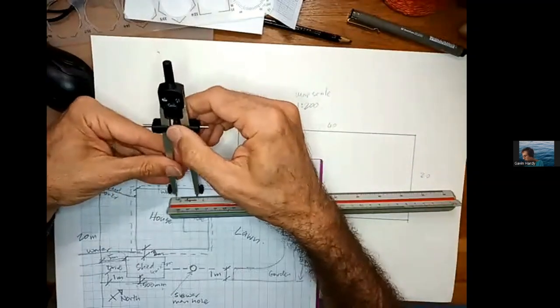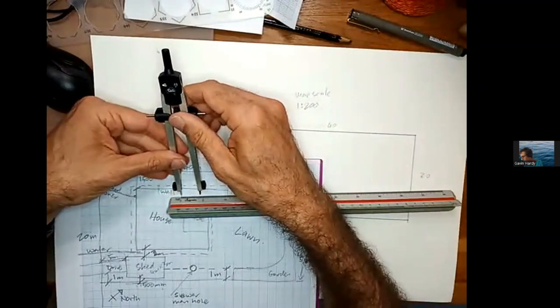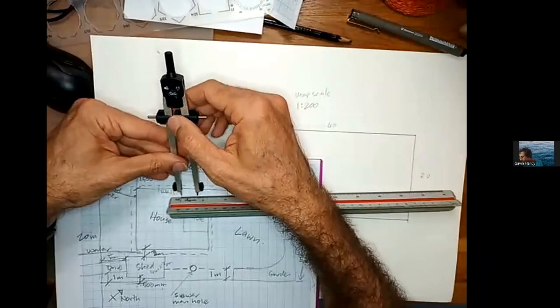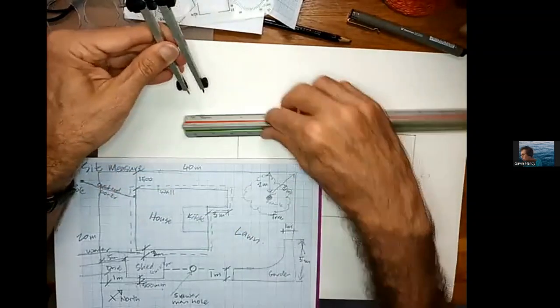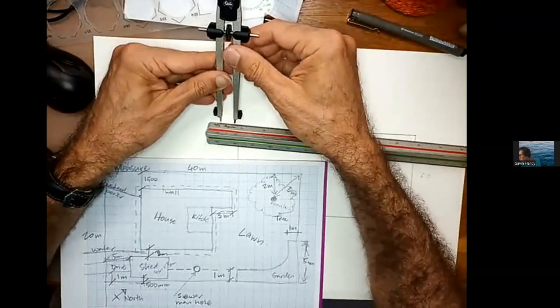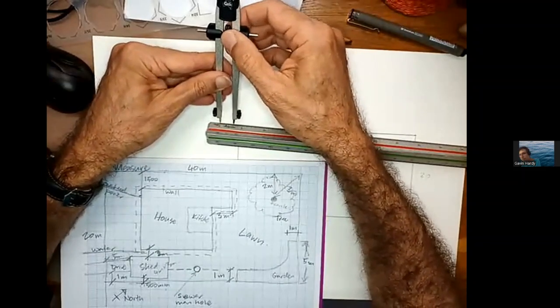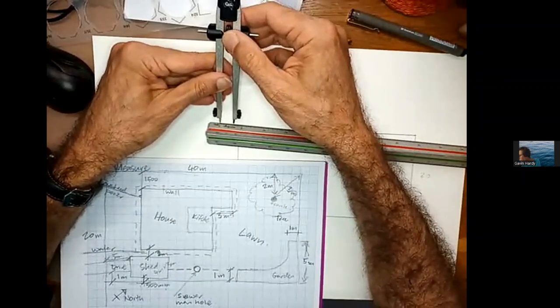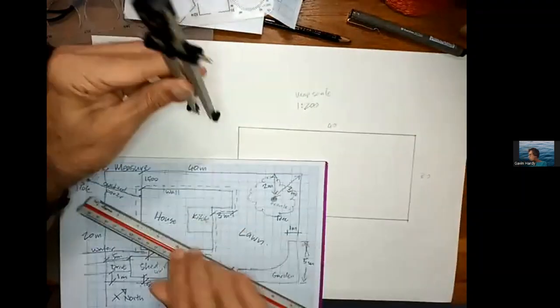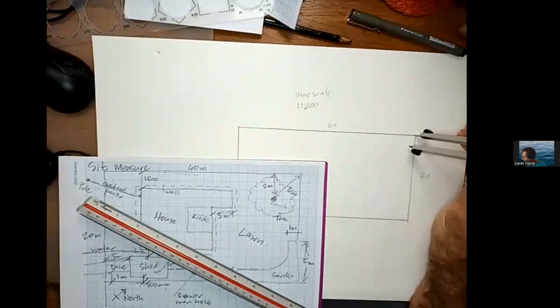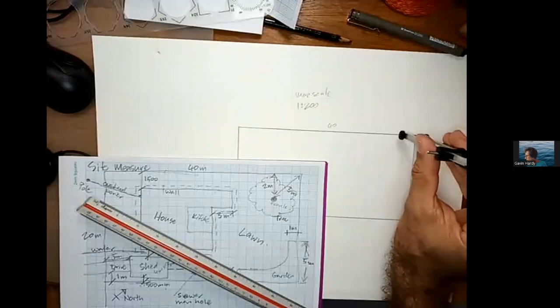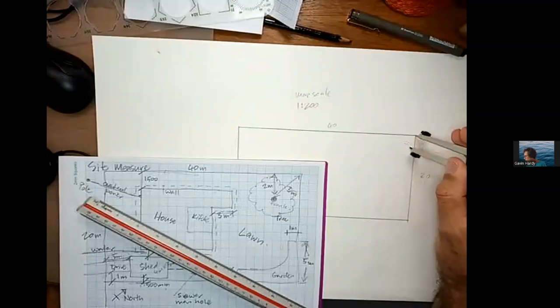If I get my compass and put that at the right length of 3 meters, so that's 3 meters there. Okay. And I can swing an arc of 3 meters.